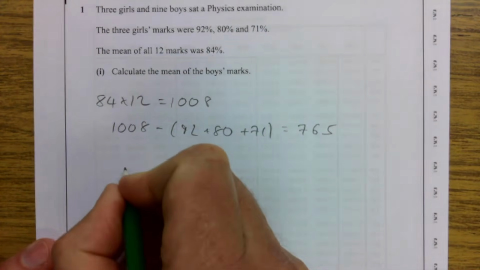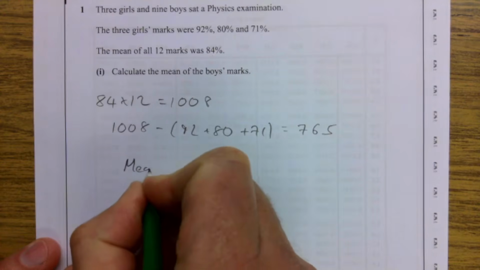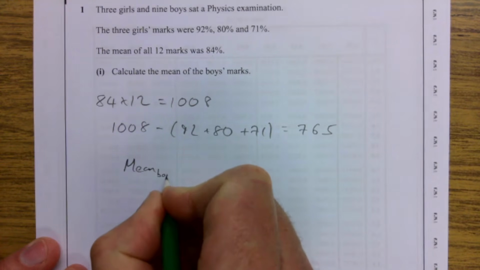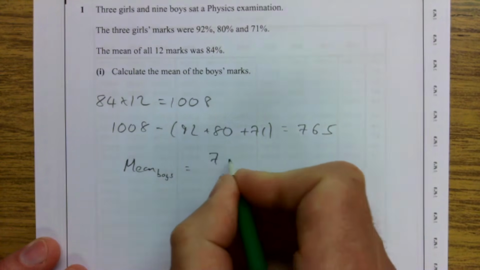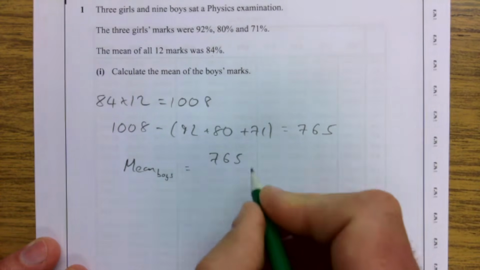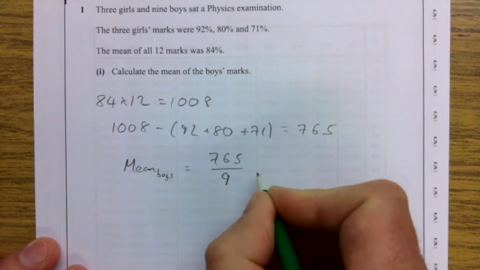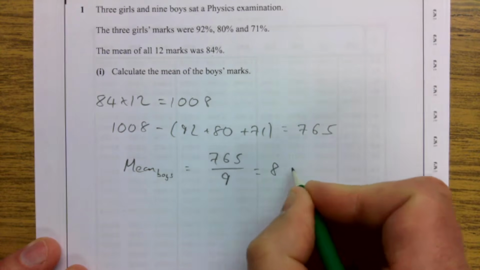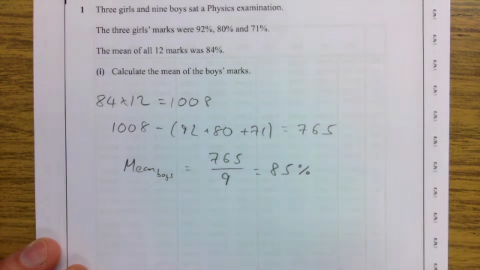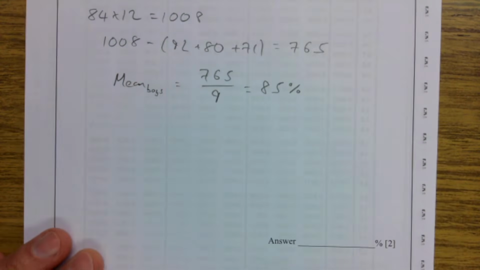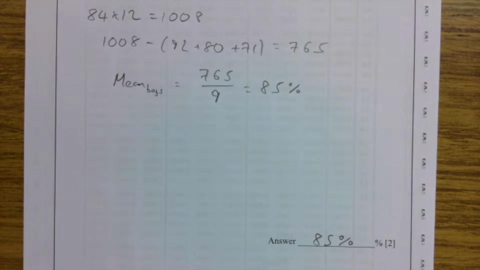and if you do that sum in your calculator you get 765, and then the mean for the boys is going to be 765, and it says there are 9 boys, so we divide that by 9, and we end up with 85%. So the mean for the boys is 85%.